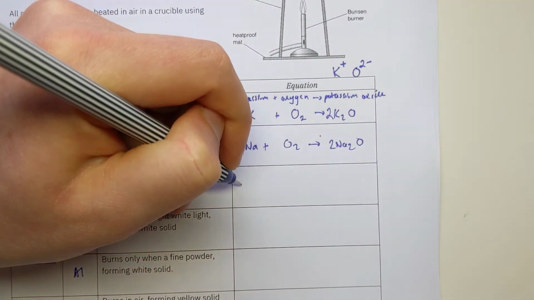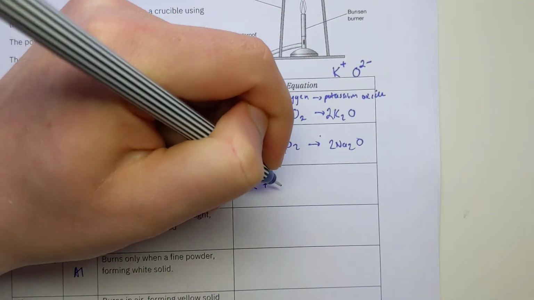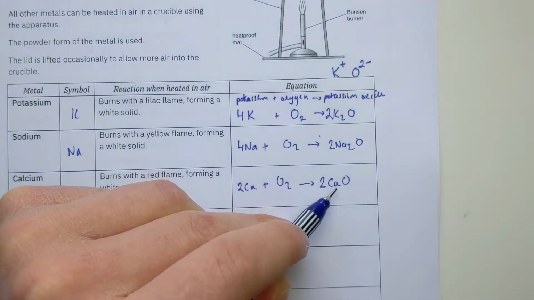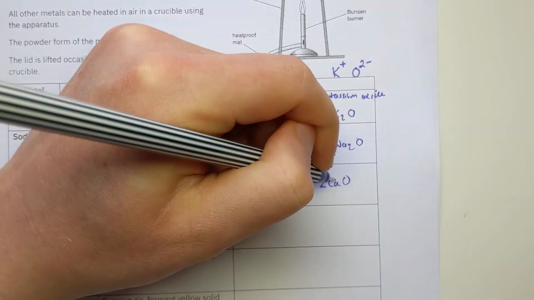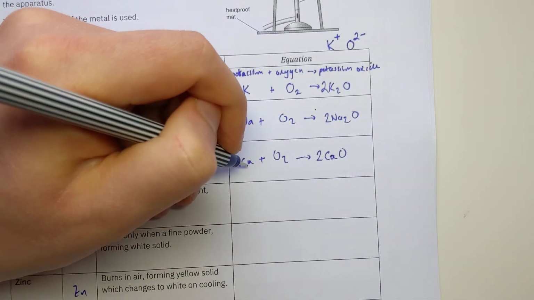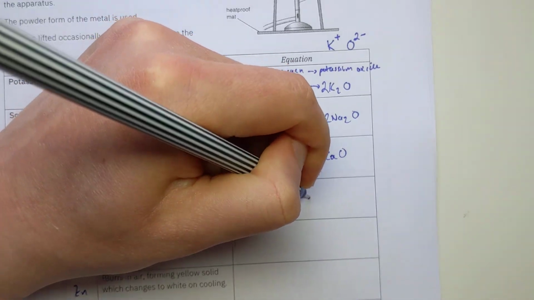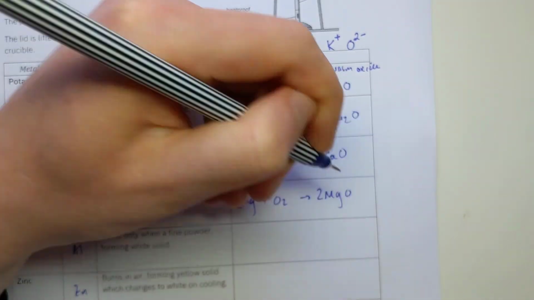Calcium is in group 2, so it changes slightly, so you get 2Ca plus O2 goes to 2CaO, because 2 plus and 2 minus swap and drop cancels out. Magnesium is going to be very similar to calcium. 2Mg plus O2 goes to 2MgO.